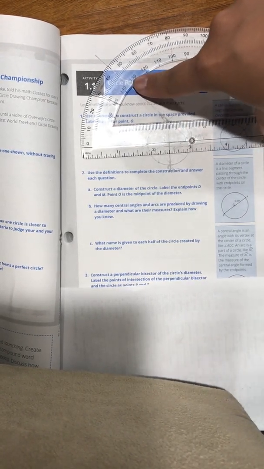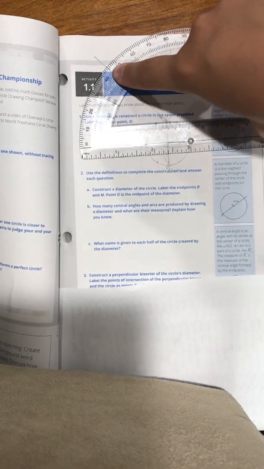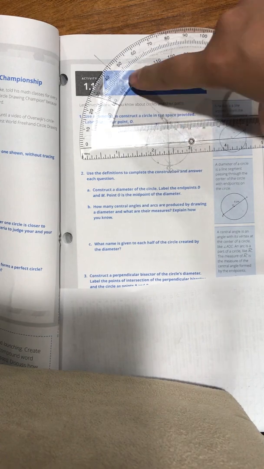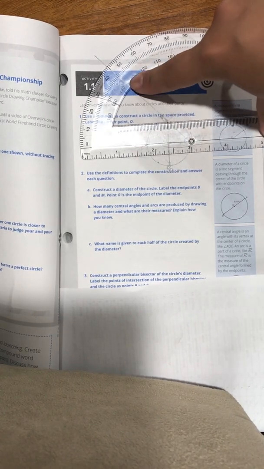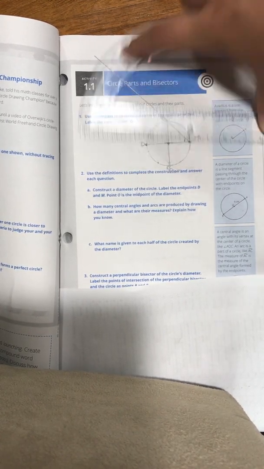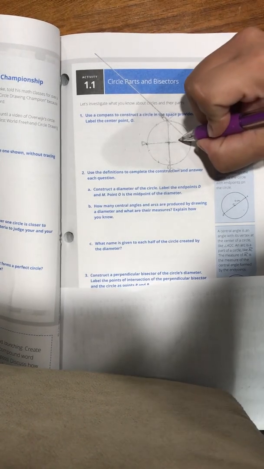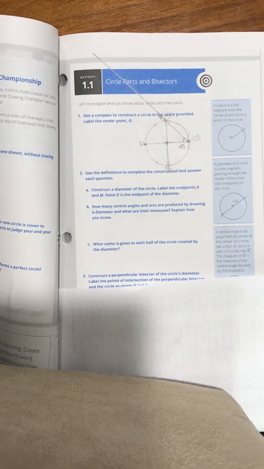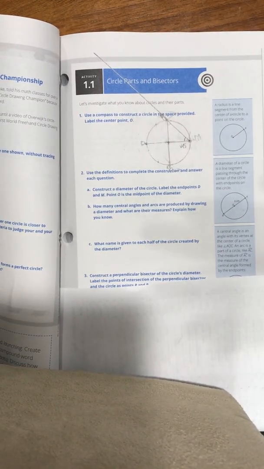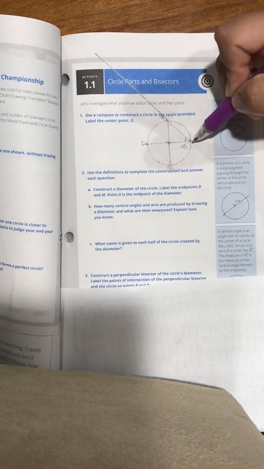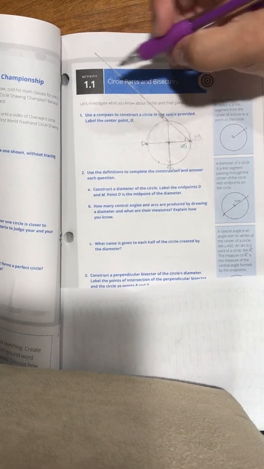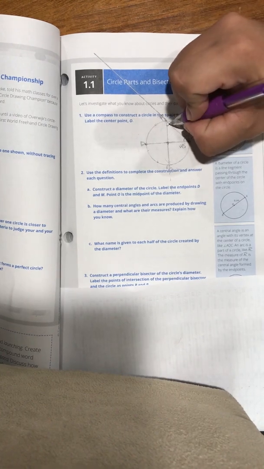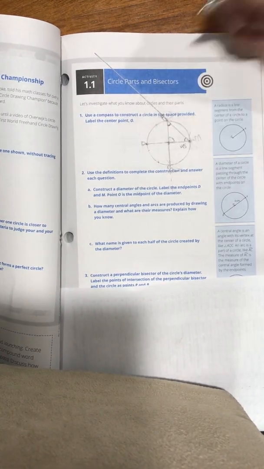Now, my options are either 135 or 45 degrees. This angle is obviously less than 90, which means it cannot be 135. Your answer would be 45 degrees. So for this angle here, we're left with 45 degrees. I need you to do the same thing, extend it if you have to. You can either extend this one or you can extend this one, whatever works for you. I need you to go ahead and find this angle and that angle for me.